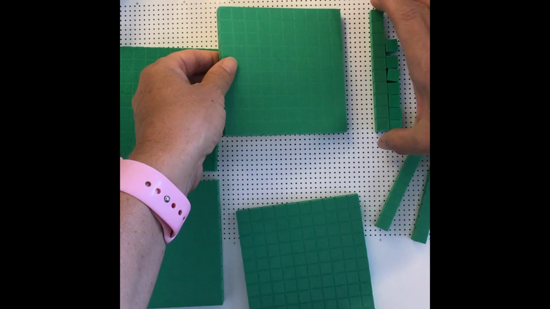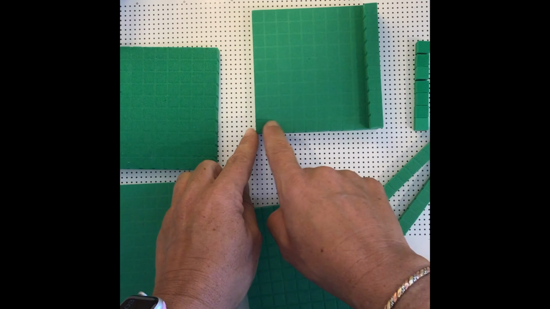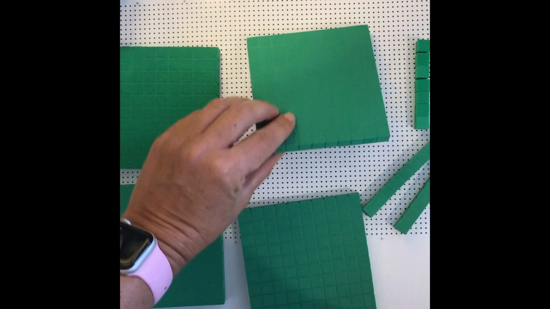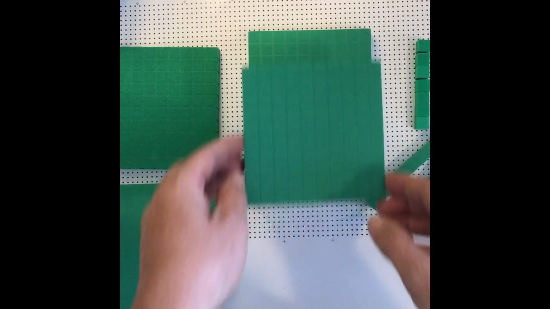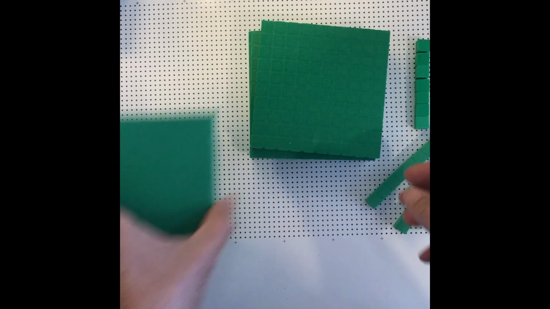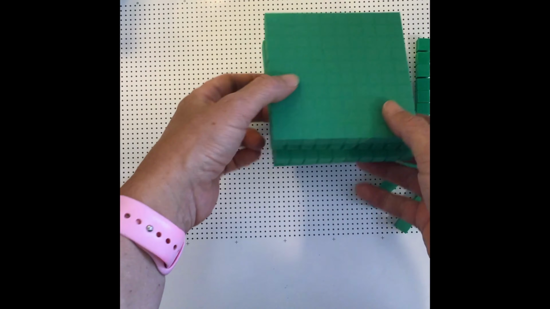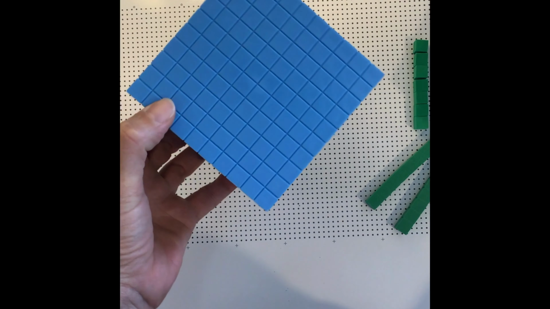If we put 10 of these 10s together, we would have 10 times 10, which is 100. So this flat piece is 100 because it's 10 quick 10s. And if we were to stack 10 of these hundreds together, we would end up with 1,000. We would have 10 of these. So we have this cool cube that shows 1,000.